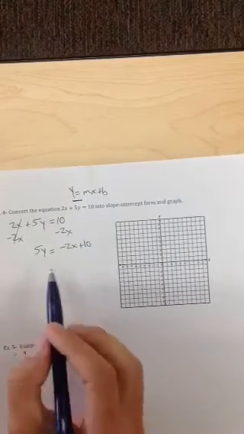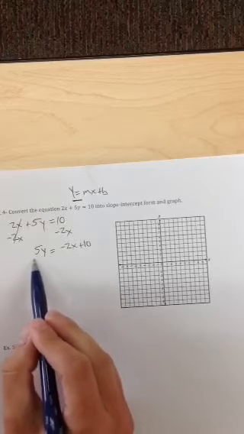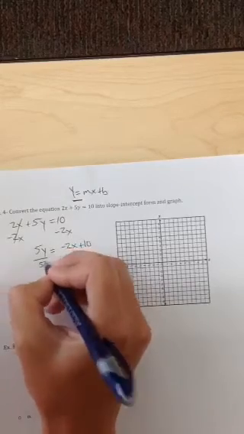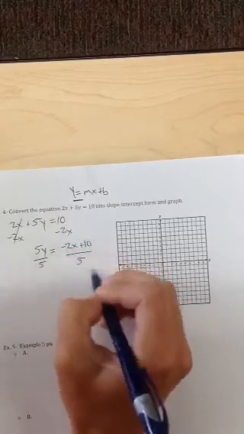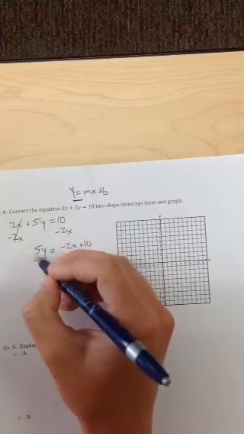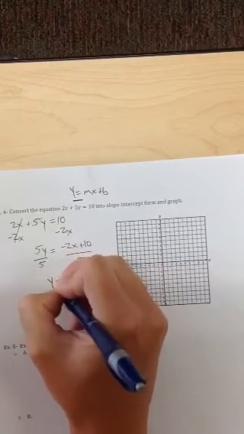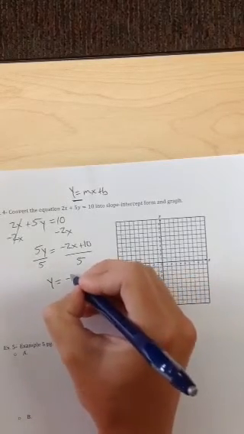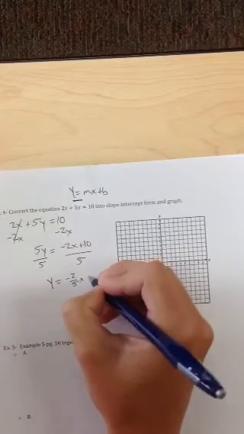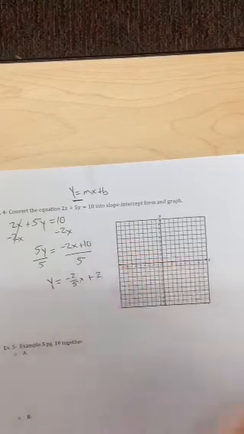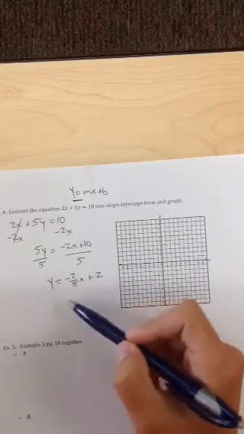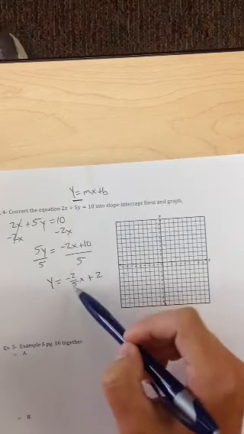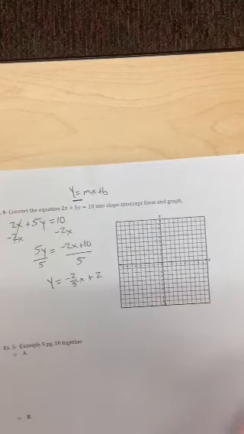And then to get rid of the 5y, well, they're right next to each other, so that means multiply. So we would do the opposite of multiplying, which would be dividing. So we're going to divide by 5 on each side. And we got to make sure that we divide everything over here by 5. So 5 divided by 5 comes out to be 1y, or just y. And then over here, taking all of those things divided by 5, it's going to be negative 2/5 x plus, and then 10 divided by 5 is 2. Okay, and I usually, instead of changing that to a decimal, which would be negative 0.4, I believe, usually slope is left as a fraction because it's easier to graph.